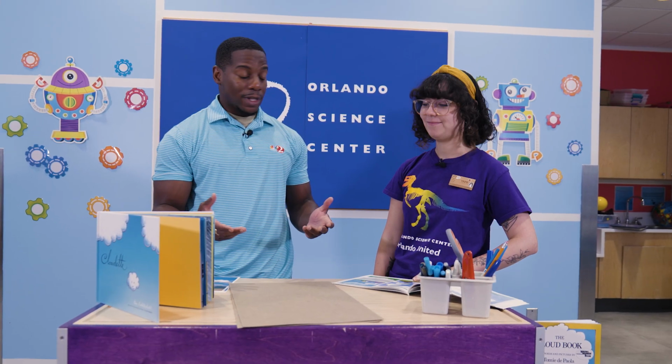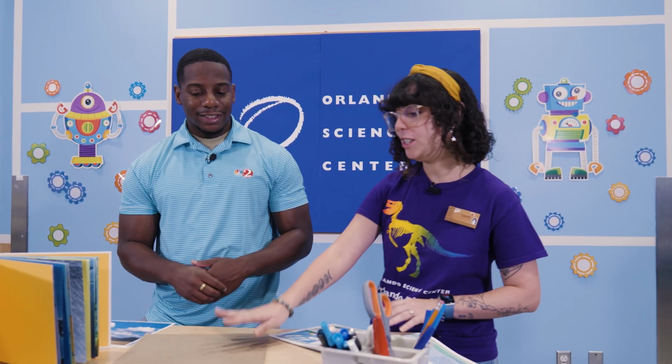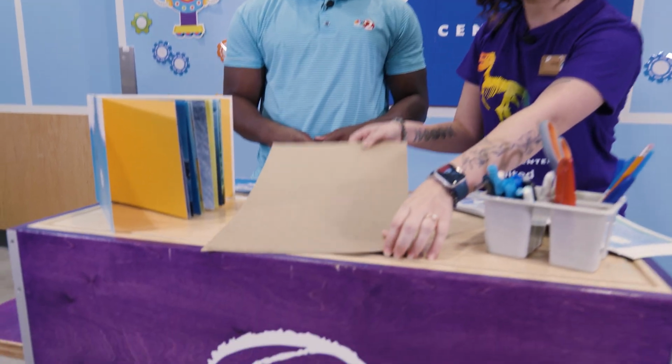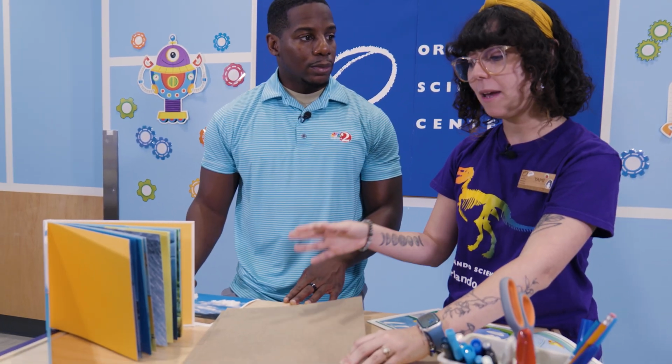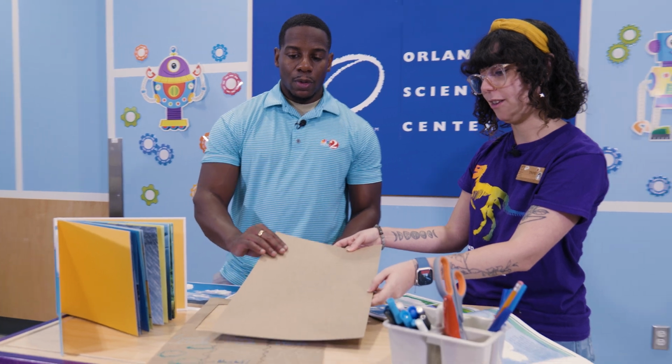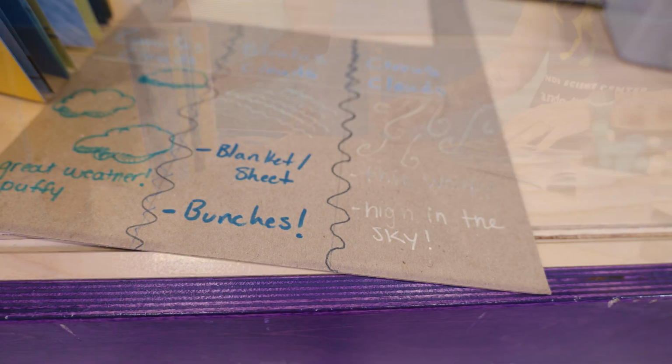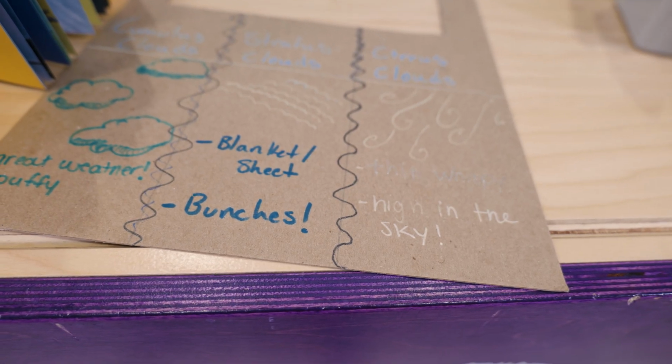Excellent. Well, I'm looking forward to it. Let's get started. So we start here with just a cardboard rectangle, but you can use cardstock if you'd like. We kind of pre-made one, so we're going to just reveal that for us there. Voila, there we are. Wow, our artistic expertise here.